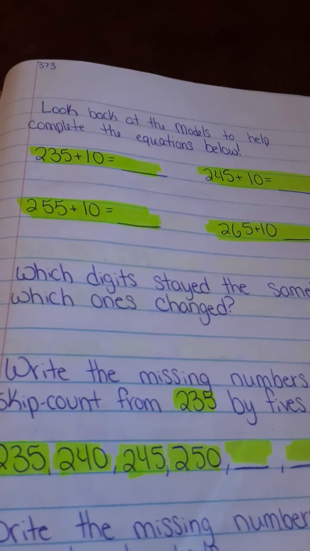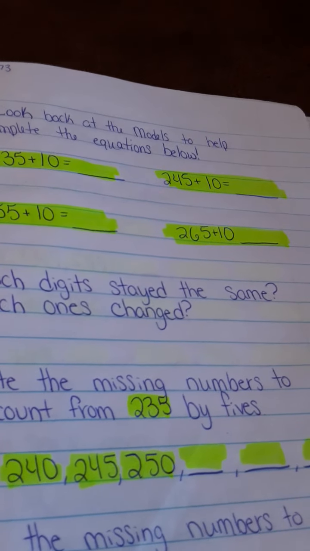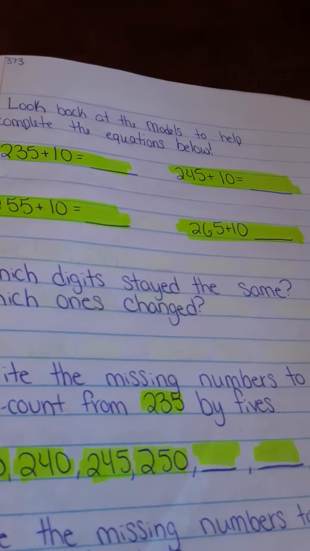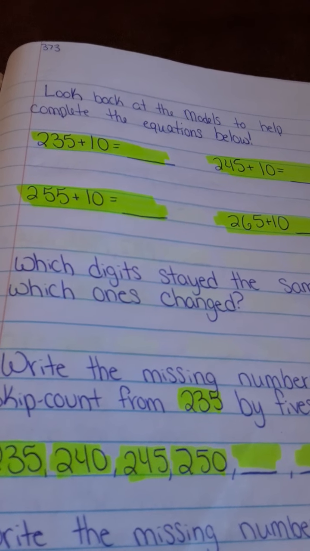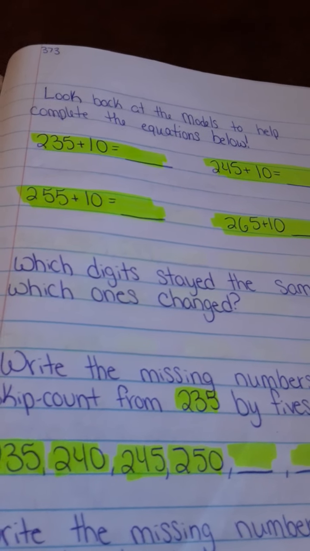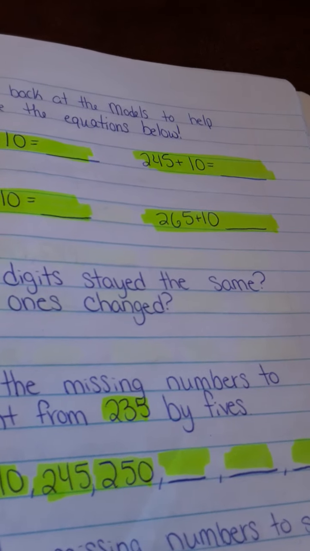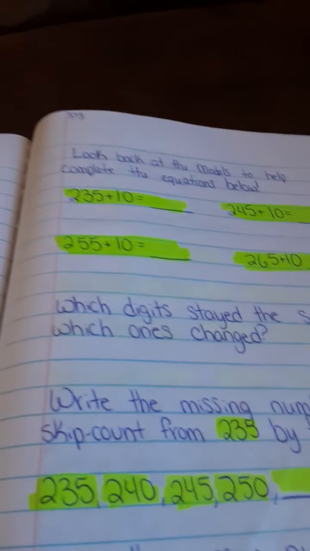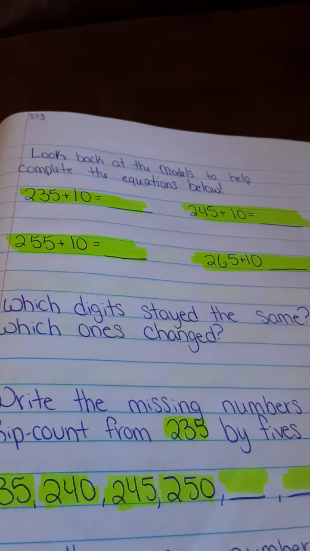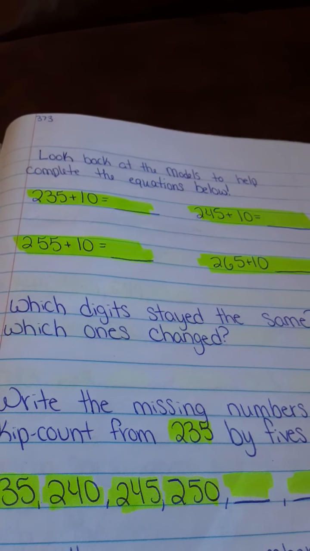235 plus 10 equals what? 245 plus 10 equals what? 255 plus 10 equals what? 265 plus 10 equals what? Which digits stayed the same? Which digits changed?